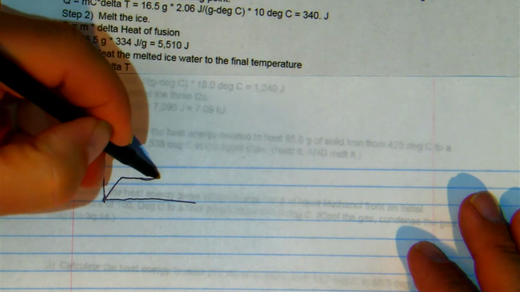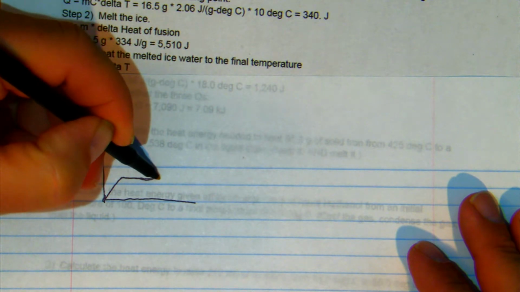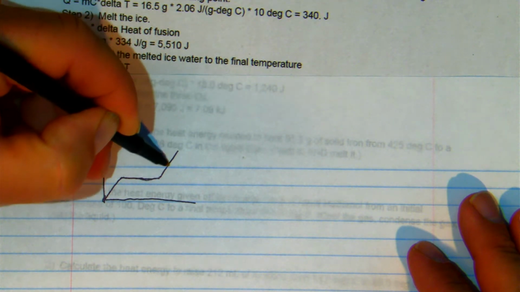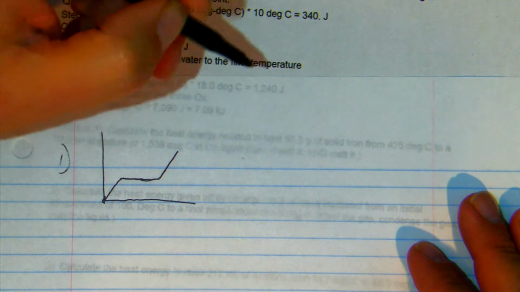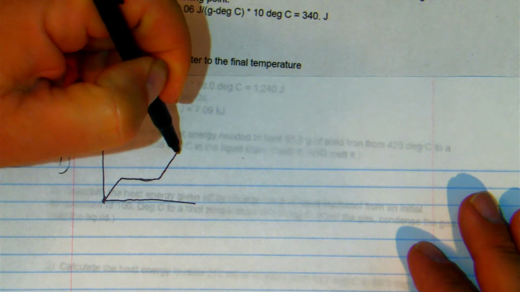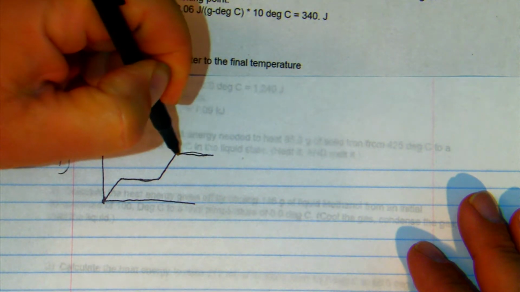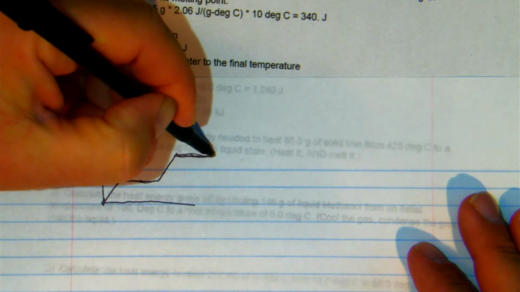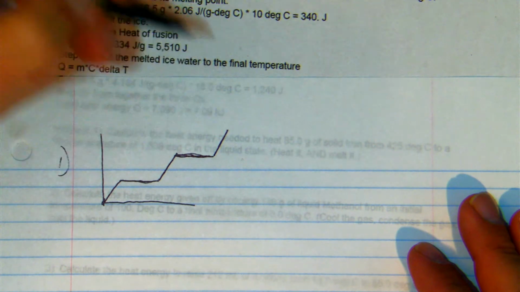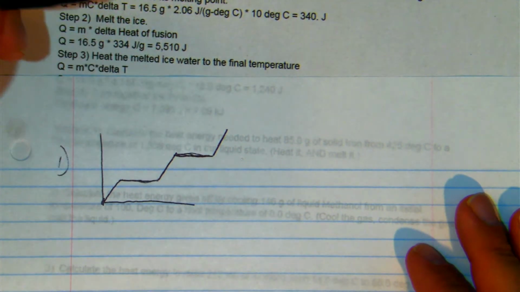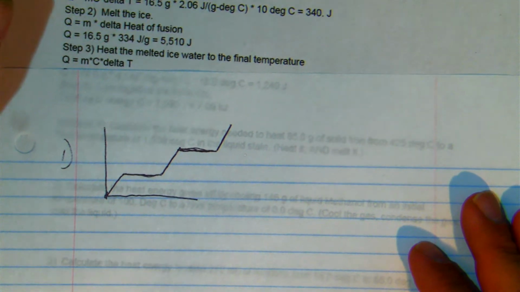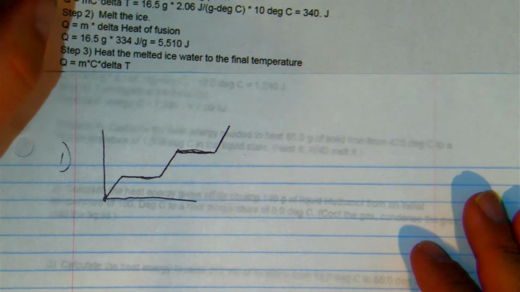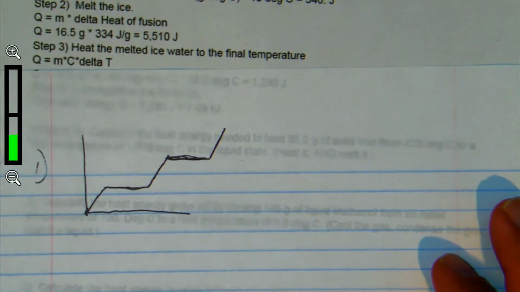After they have melted, as you continue adding heat, they increase as a liquid in temperature until they reach their boiling point. Then they undergo a phase change and become a gas. Once they're a gas, you can continue to heat them. This is as far as we concern ourselves in this chemistry CP course.